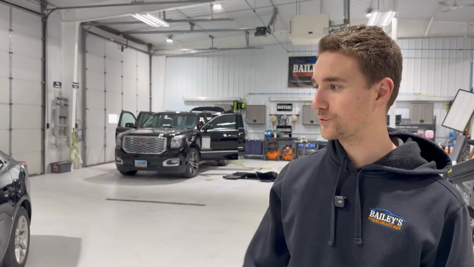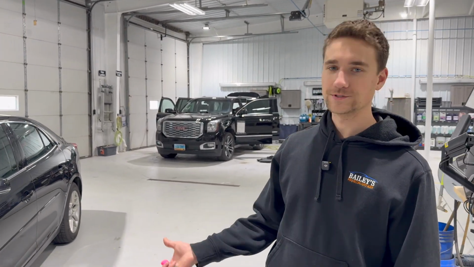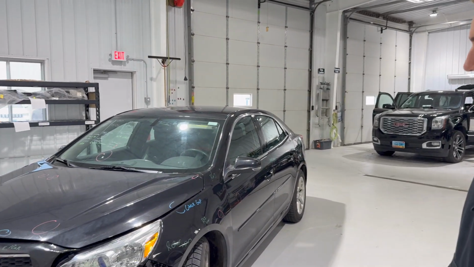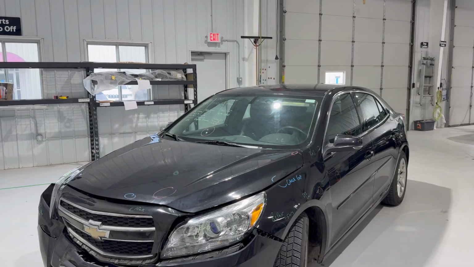So unfortunately with this one, it's an older vehicle, it's probably gonna total out. So once we get it apart, we'll still document everything, do our whole process, but this one's not looking like it's gonna be repairable within the value that it's worth.